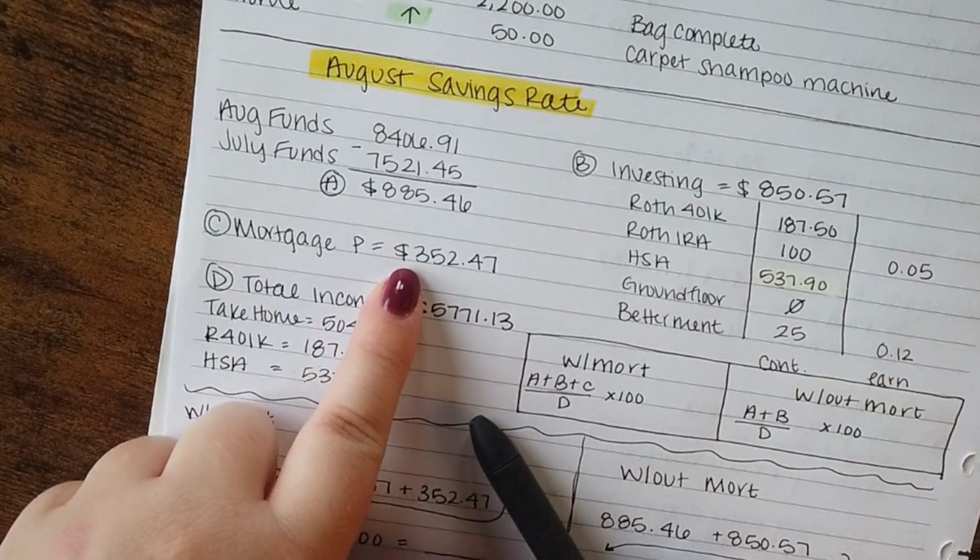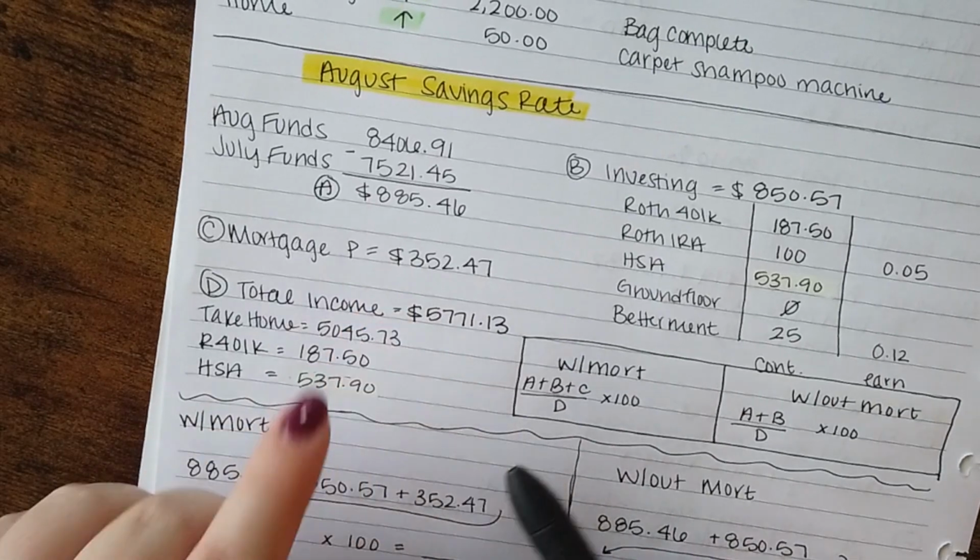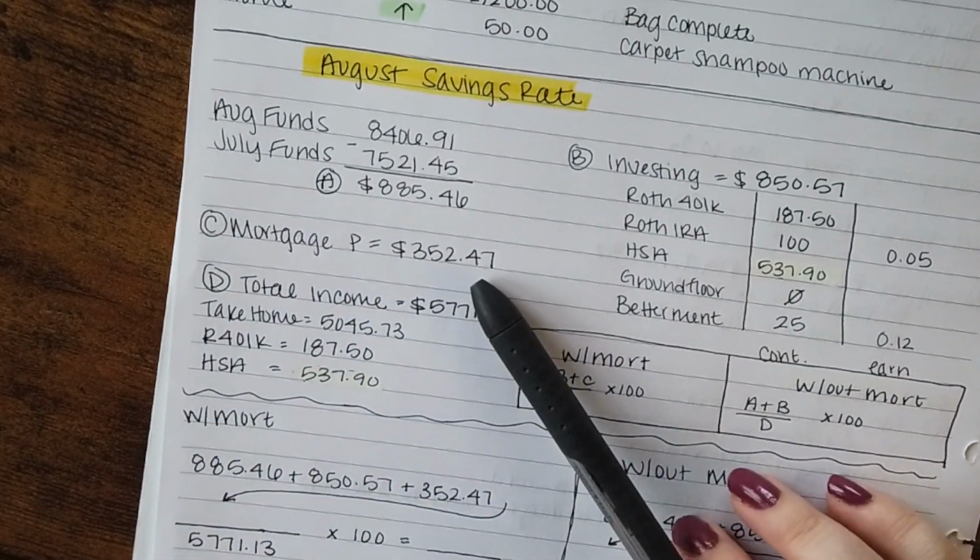My mortgage principal, I paid $352.47 towards the balance of my mortgage this past month, so I have that there.